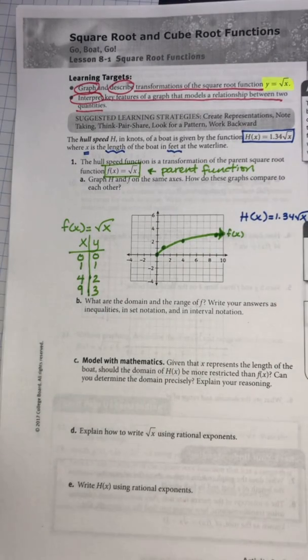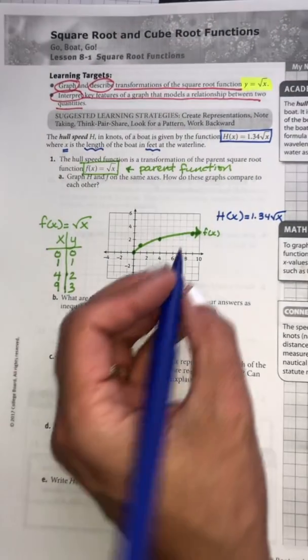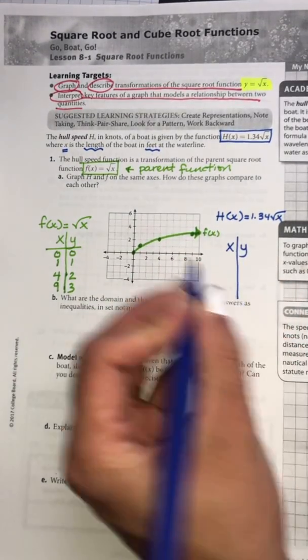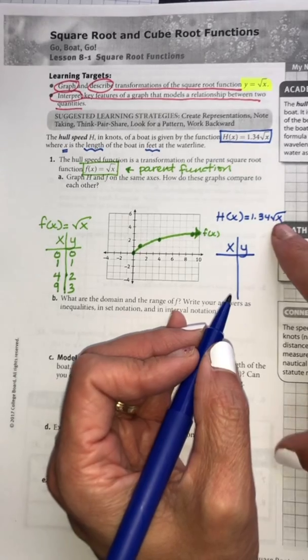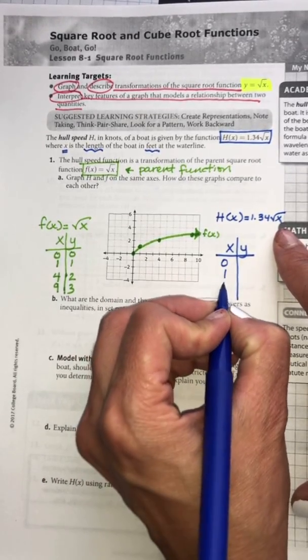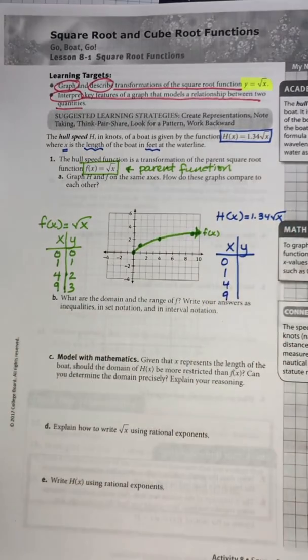I know it's color-coded, but I feel like I need to label it because it just seems more proper that way. All right, h of x now. Let's see what this one looks like. So let's do a little t-chart. And let's plug in the same numbers since I know that I could take those square roots. So 0, 1, 4, and 9.